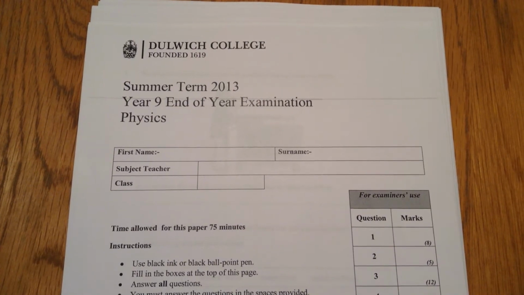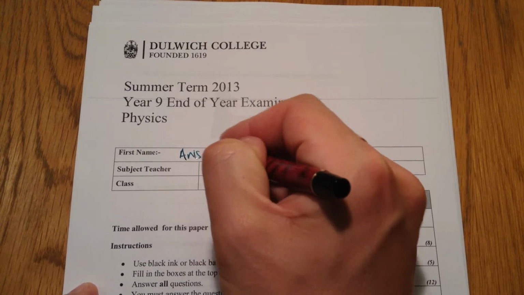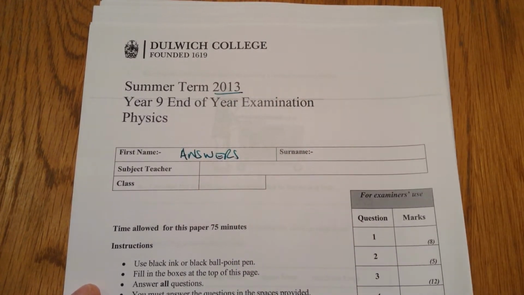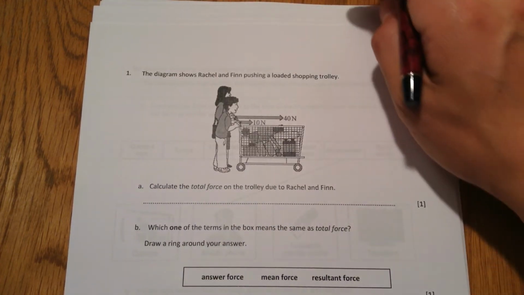Okay, here is the mark scheme for the Year 9 2013 paper. I'll try and do this cold so that I can see whether the eye would trip up and what to focus on. Okay, so here we go.